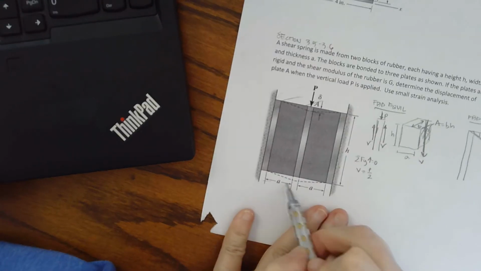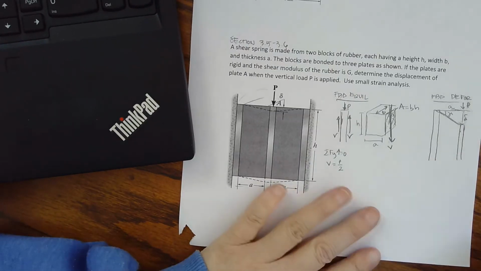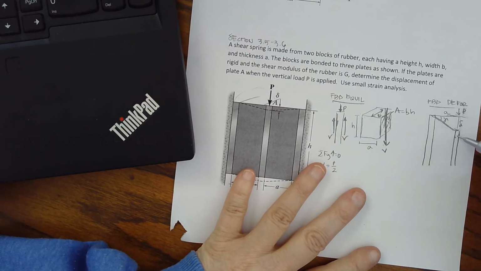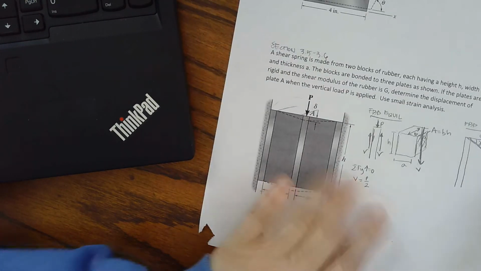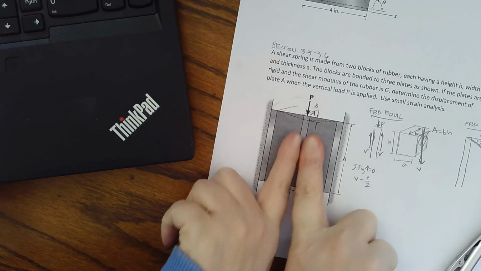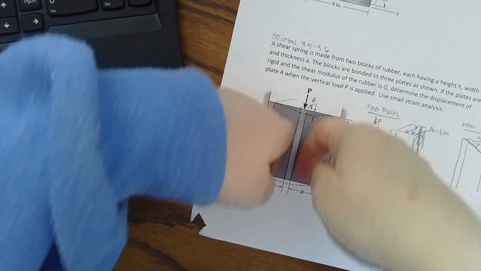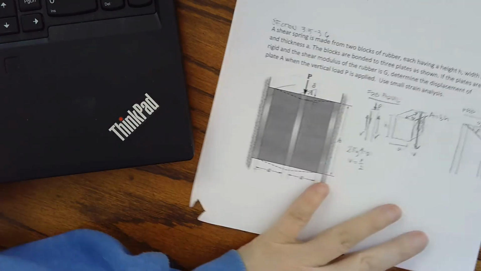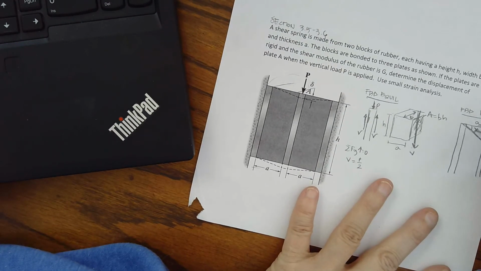When I'm looking at geometry, I know that this is A. So I've pushed down with this force P. It is being split on each side because of symmetry, pushing back equal and opposite, which means we're pushing down on the rubber blocks, which makes sense. This is our shear strain gamma, and here is delta.